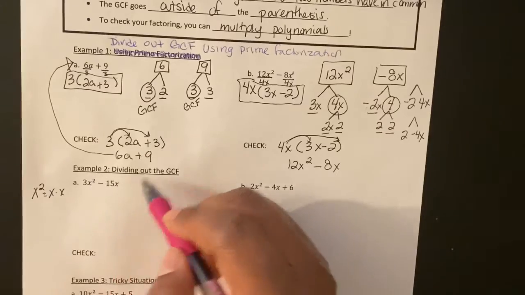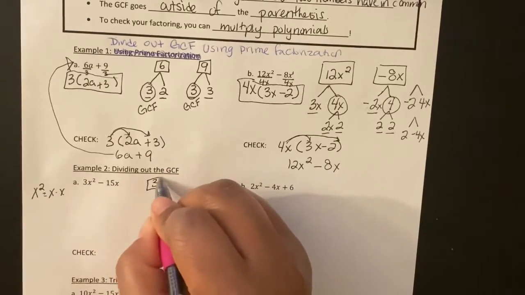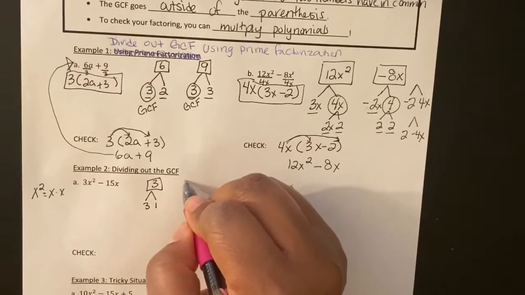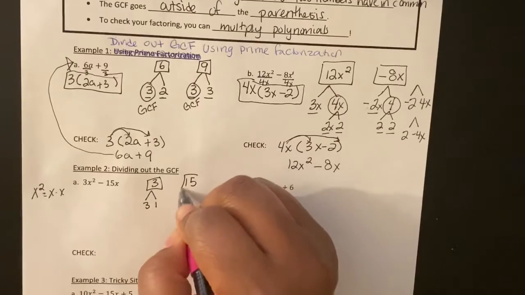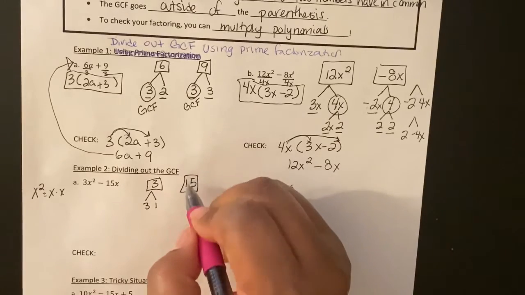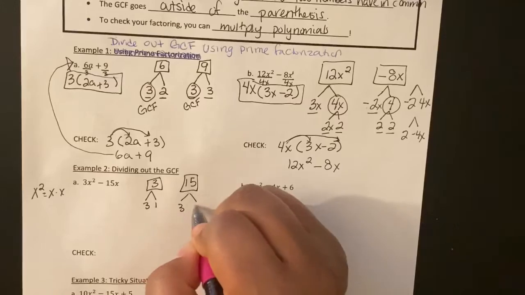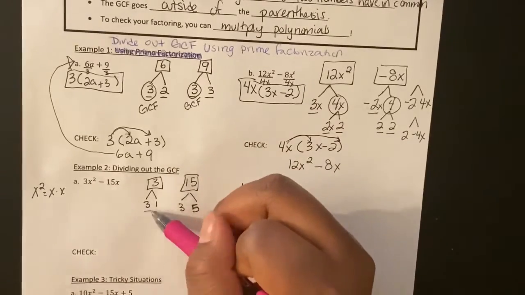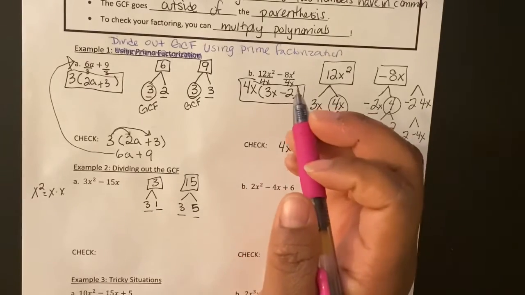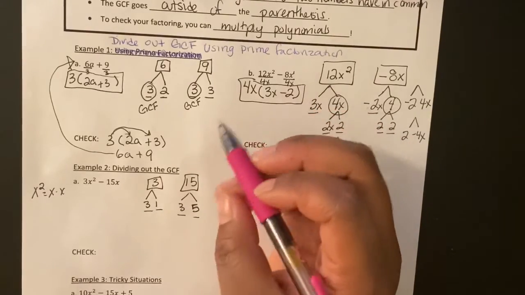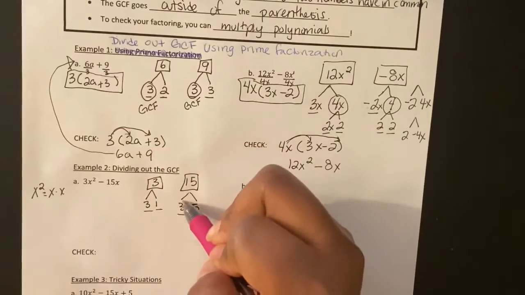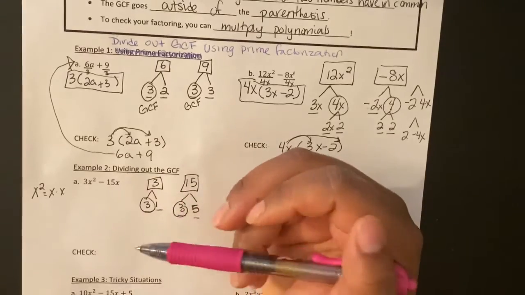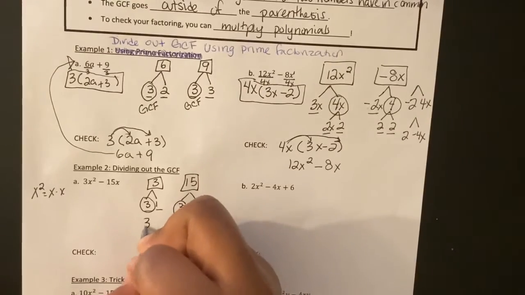All right, so the prime factorization of 3: well, 3 is a prime number, so it's just going to be 3 in itself, and 1. Then 15 has the prime factorization of 3 and 5, or 5 and 3, however you want to write it. These are both primes. Now, as you can see, the largest number that they have in common is 3. But they also share an x. Don't forget that. So 3x is going to be the GCF.